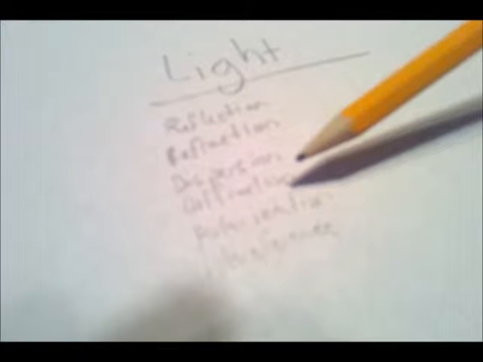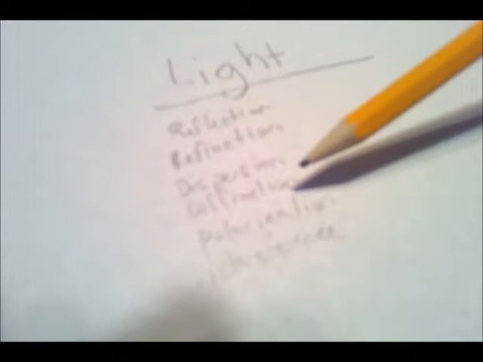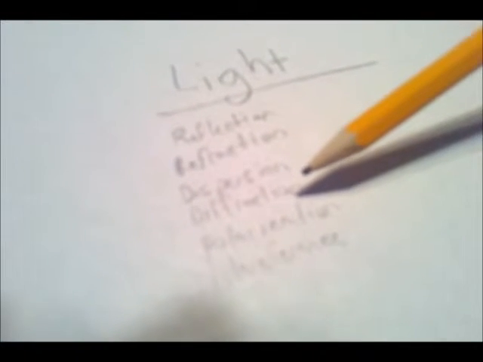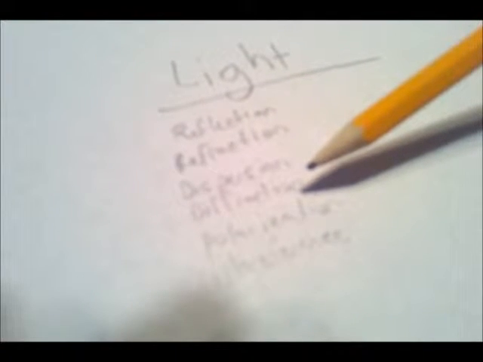Diffraction is the bending of light around an object. An example would be the shadow of an object. The edges are not fine lines because certain frequencies bend differently, resulting in rough shadow edges.